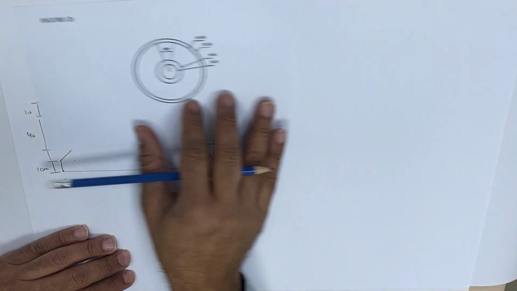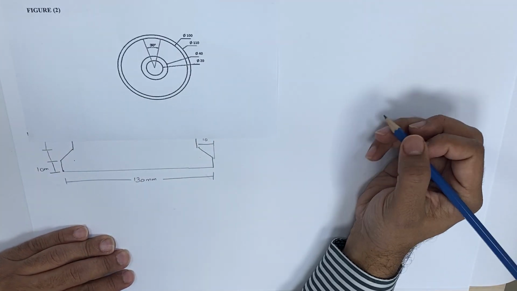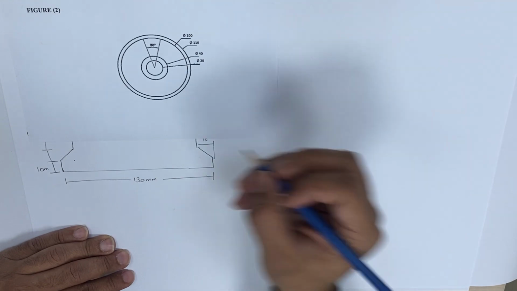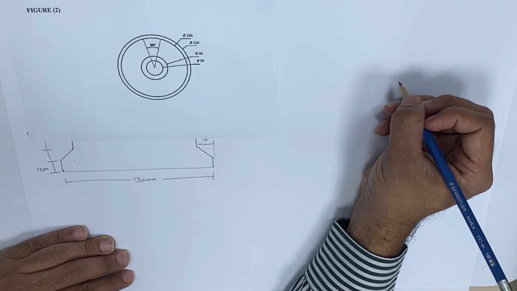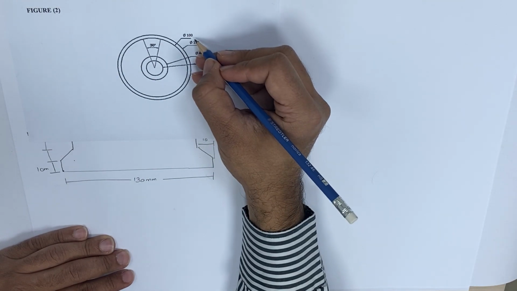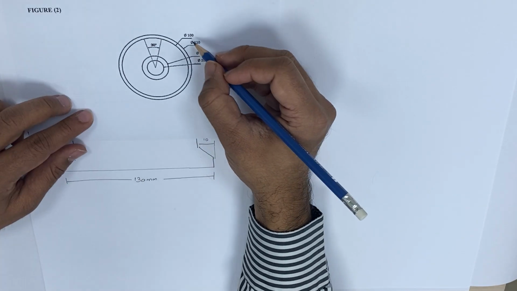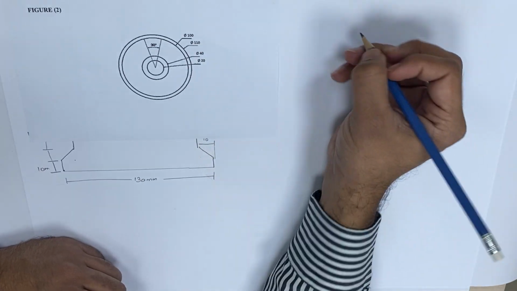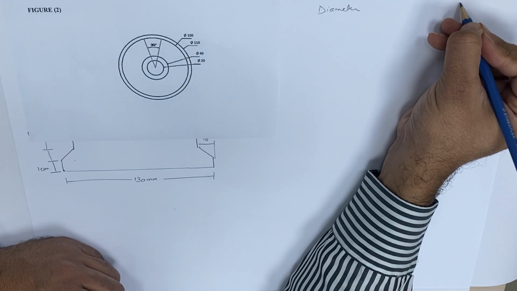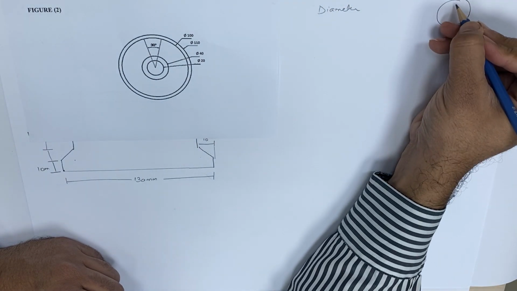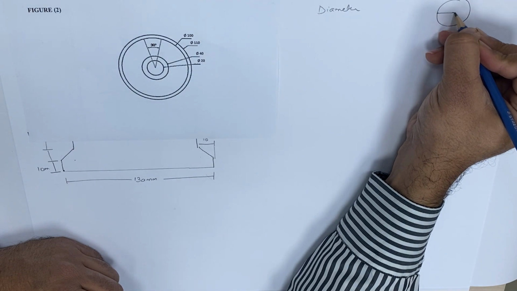For figure number 2, you can see in this figure that we have multiple circles. Okay, the diameter of each circle is mentioned here. What is the concept of diameter? Diameter in a circle is a length from the point of center. It is a total length.